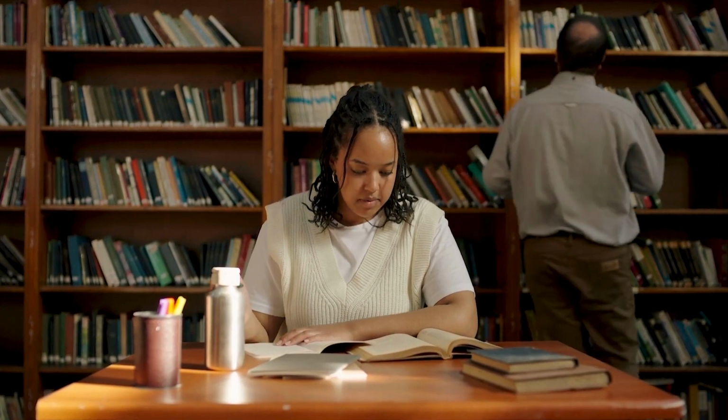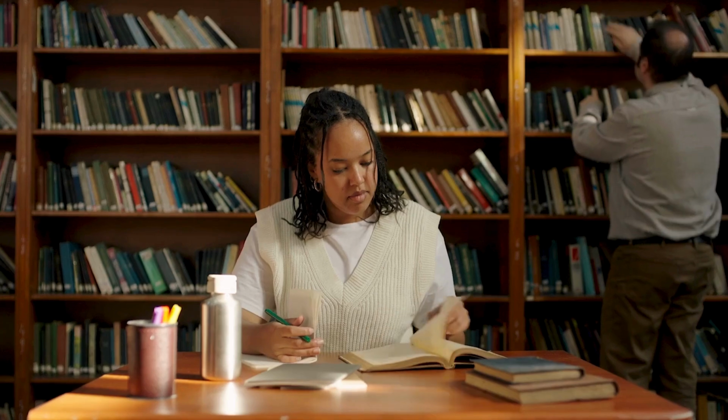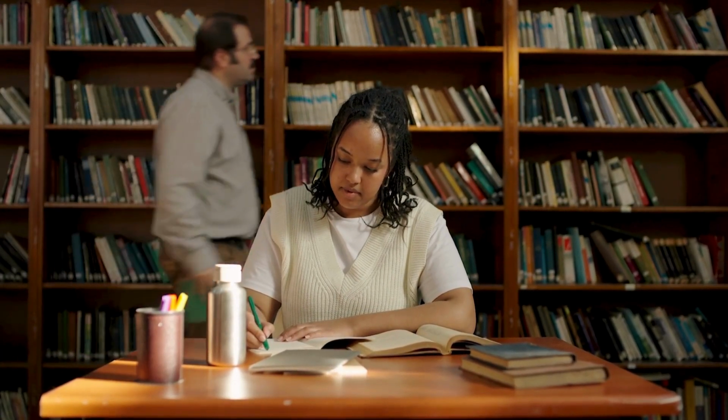What are some common mistakes international students make? Well, some underestimate the workload. They think it'll be the same as back home, but it can be much more demanding. And some are hesitant to participate in class or ask for help because of cultural differences or language barriers. That's understandable. But it's crucial to engage and seek support, otherwise you might fall behind.